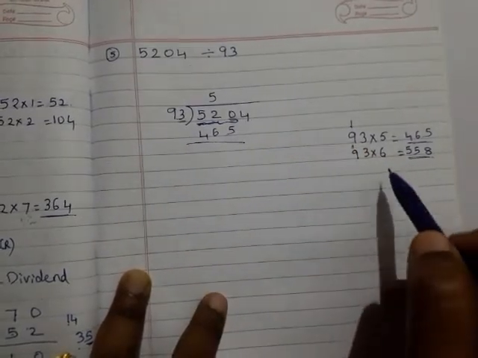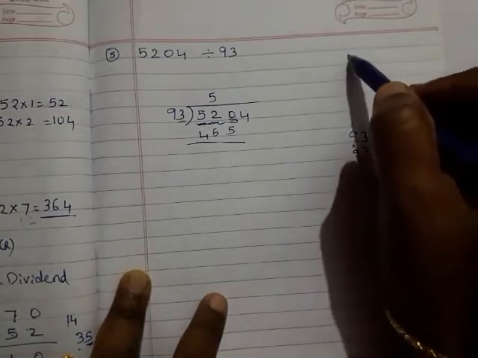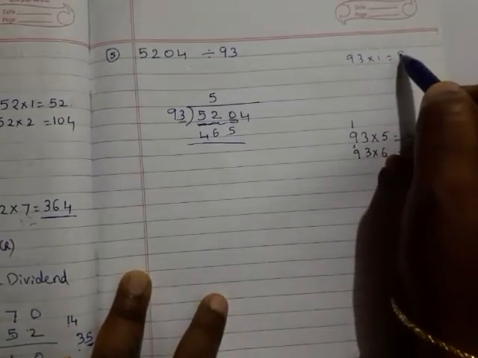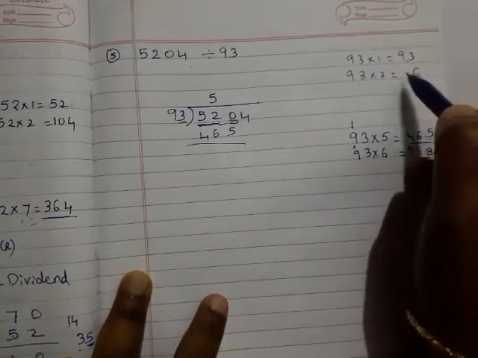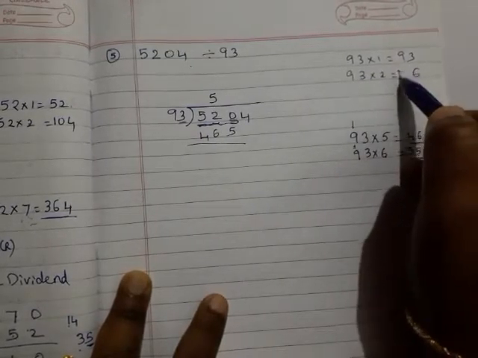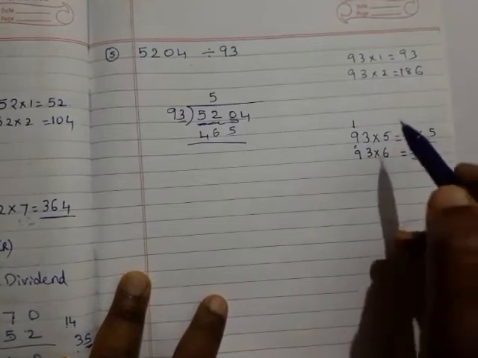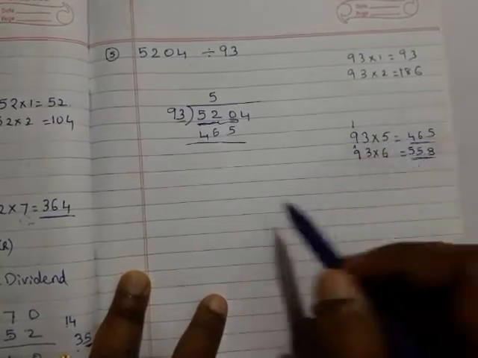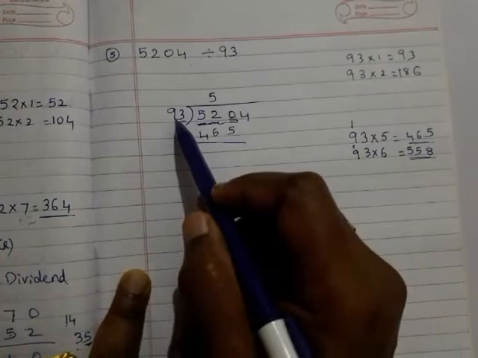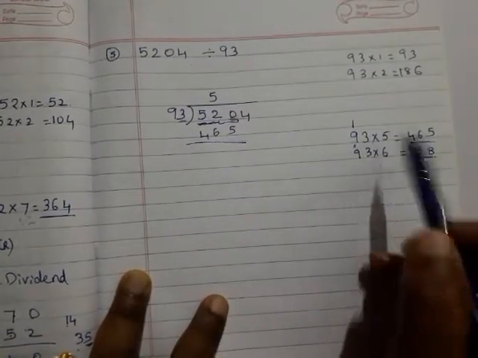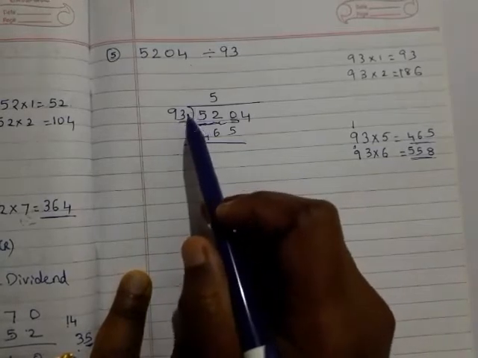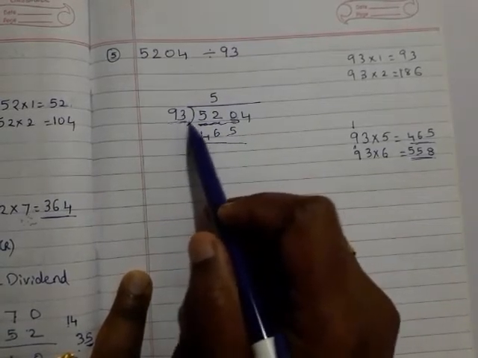If you cannot do this guesswork, you can definitely do this: 93 ones are 93, 93 twos are, 2 threes are 6, 2 nines are 18. Like this you can start and do. But here I just tried 9 fives are 45. So I just tried with 93. But don't forget you have to multiply that 5 with 93.